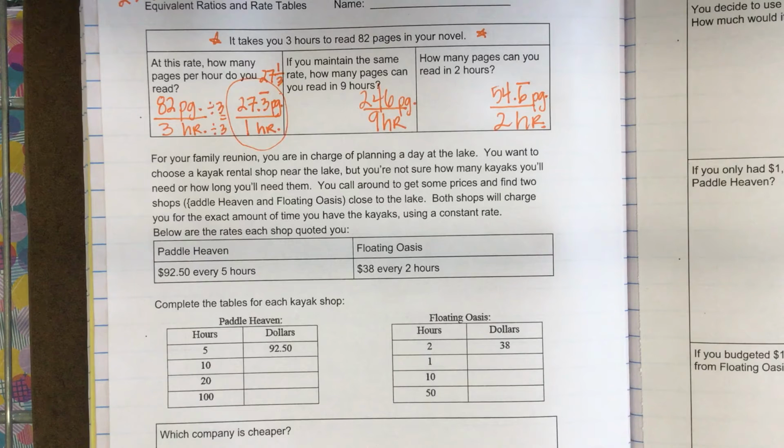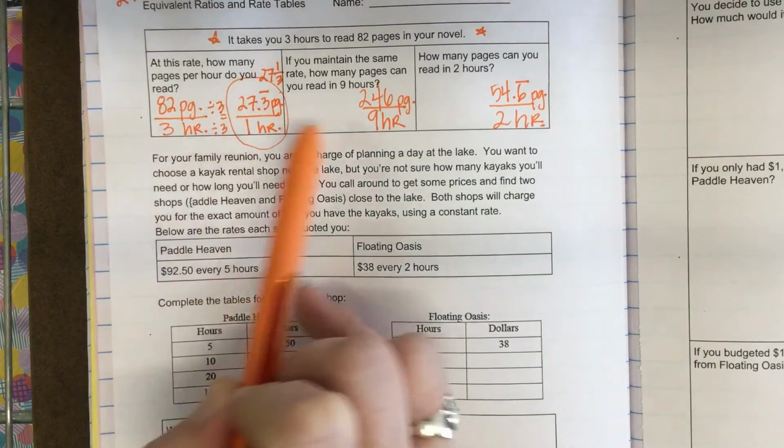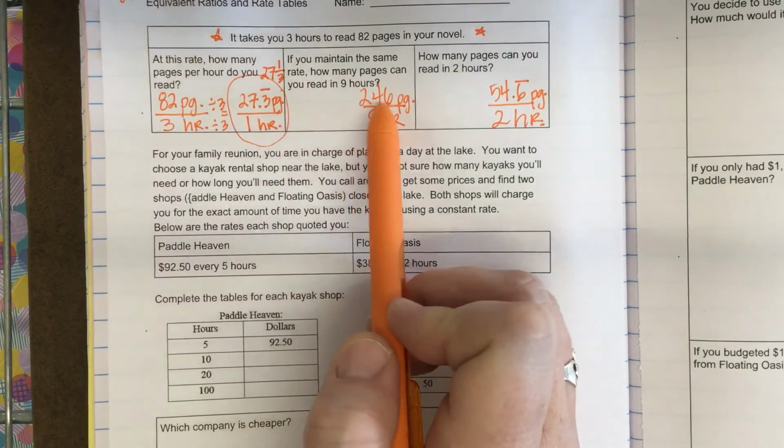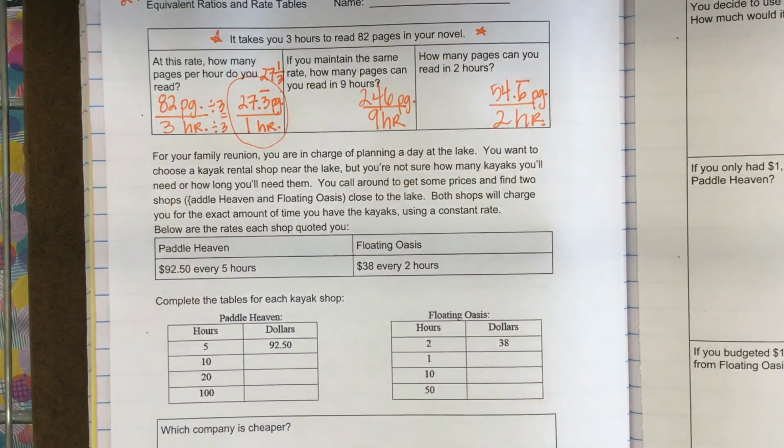The 7 is because your calculator rounds the very end of it to make it fit. I'm confused. Where did you get 246 from? Well, look, 3 times 3 is 9, so 82 times 3 is 246.